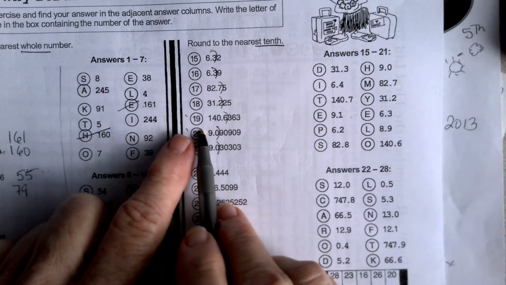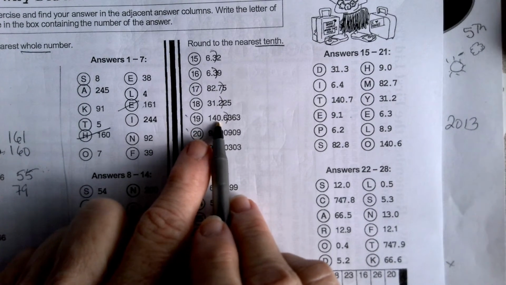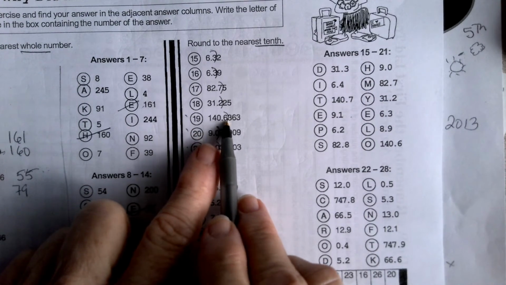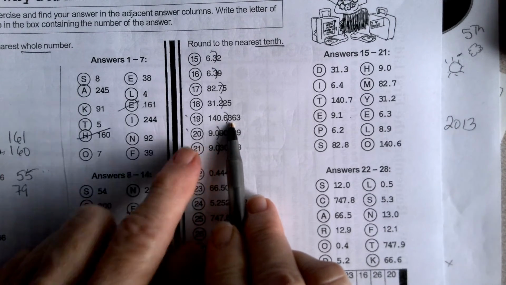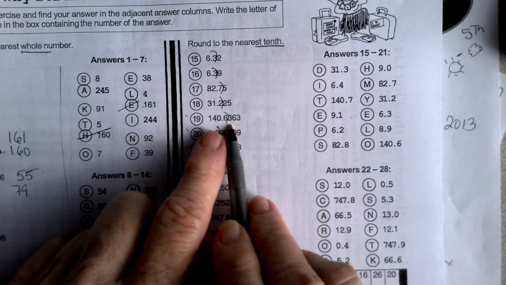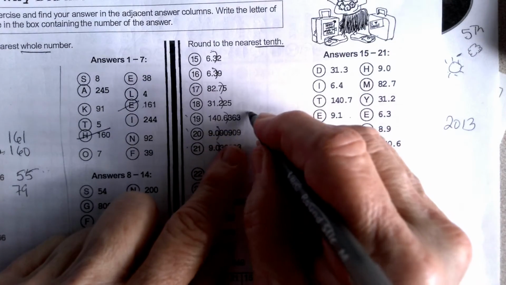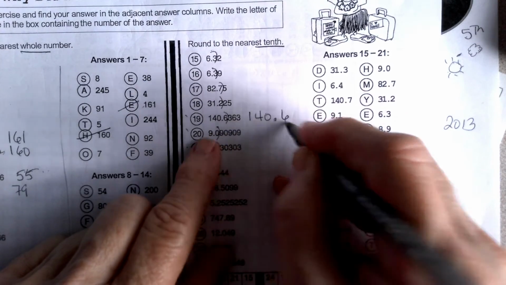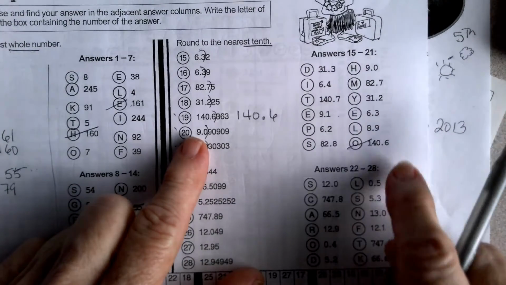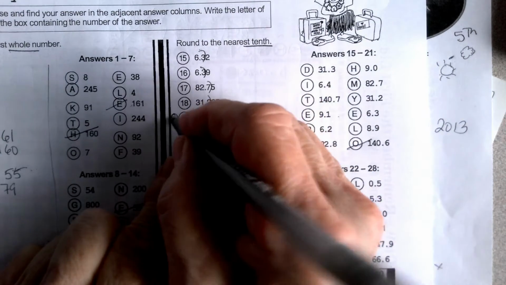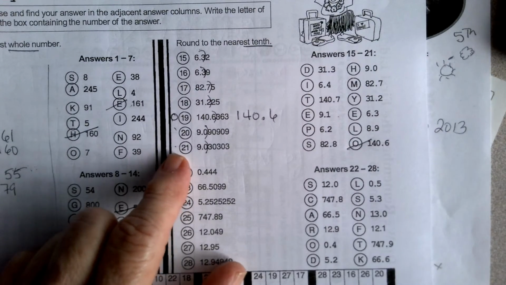So, on this 19, is this going to be 140.6 or 140.7? 140.6, because its rounding number just to the right is a wimpy number, so it's 140.6. Find that number, and it's right there. So that's going to get the letter O, and then we'll fill out your puzzle in just a second.